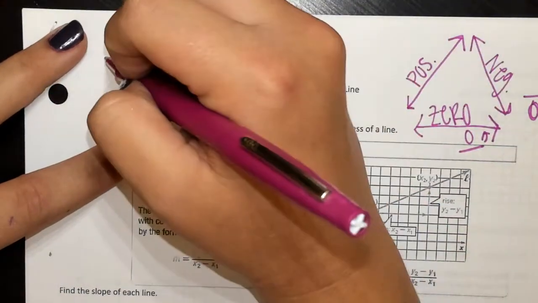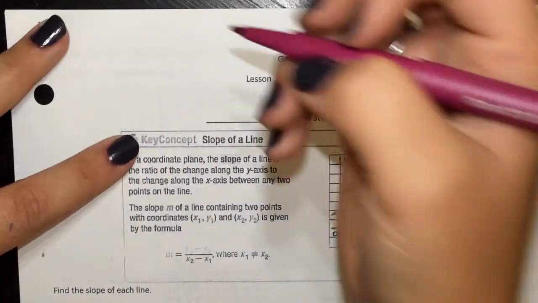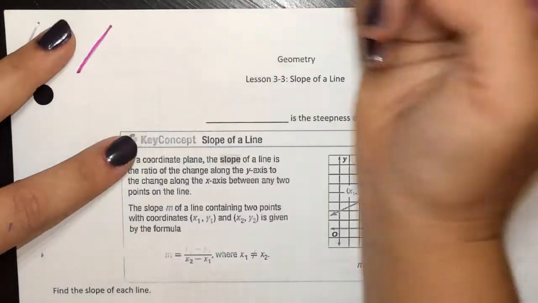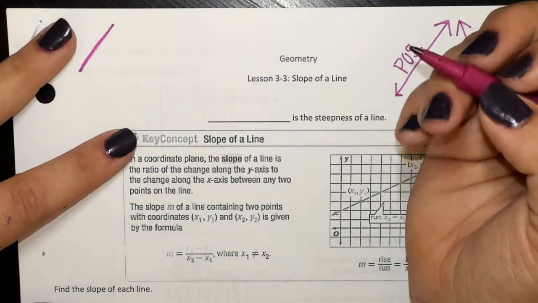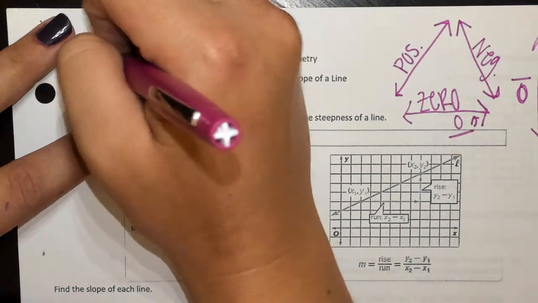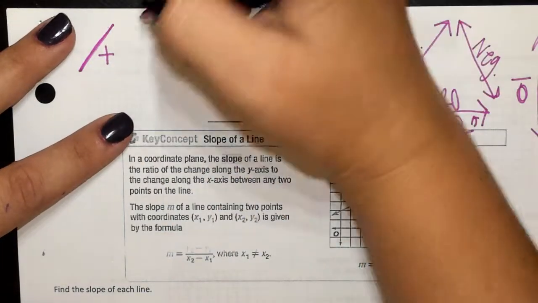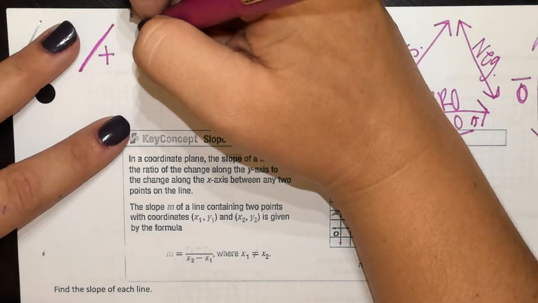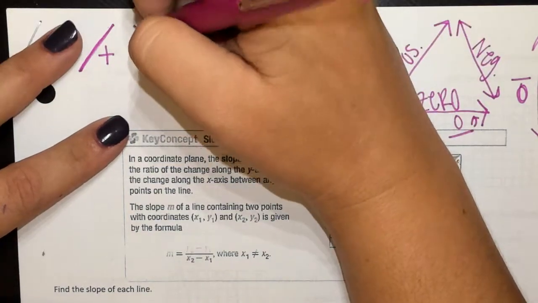Okay. Draw a line. Try to draw this exactly the way I am. Y'all seen it before, some of you. So there's a line. What kind of slope would this look like? Positive. What kind of slope would this look like?